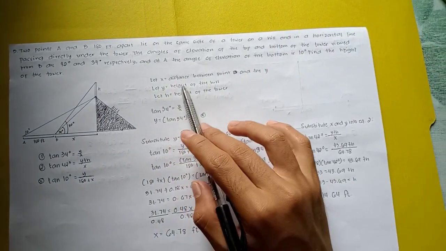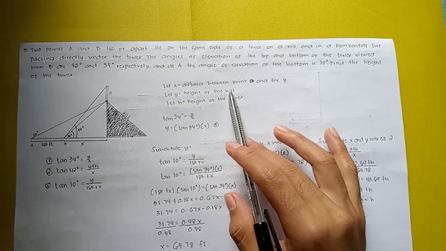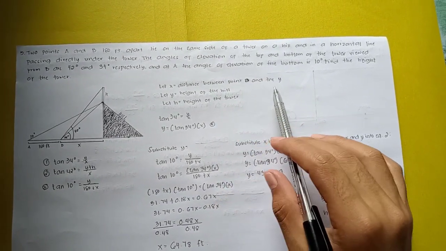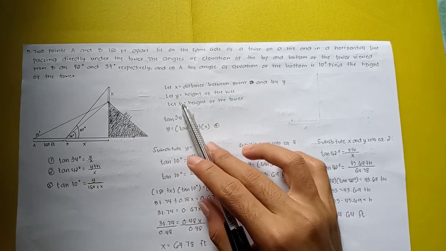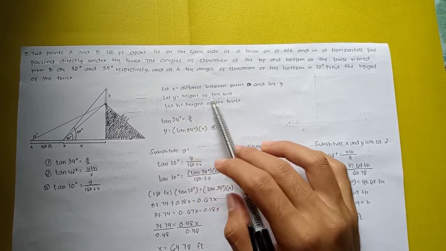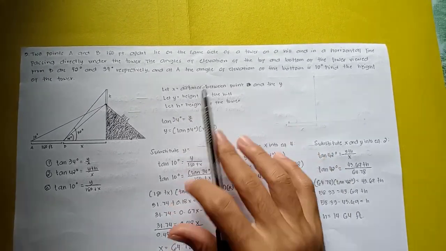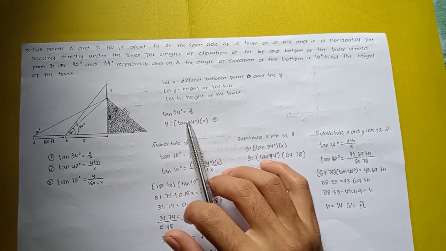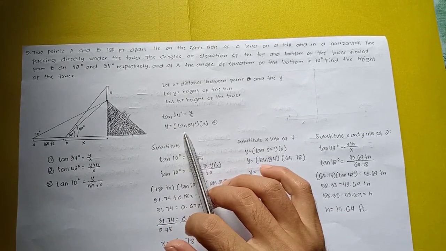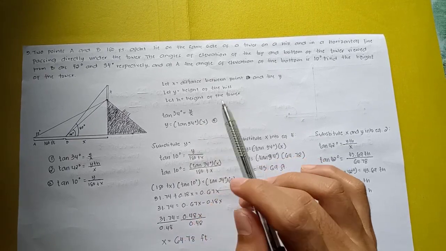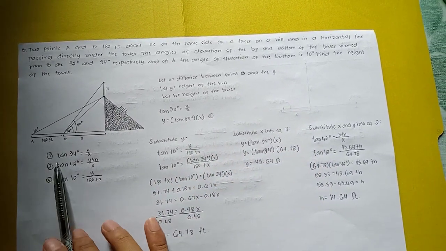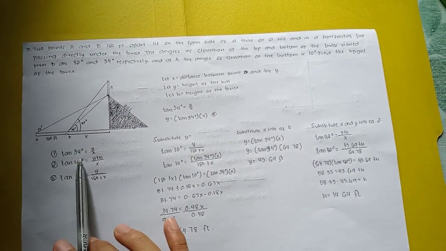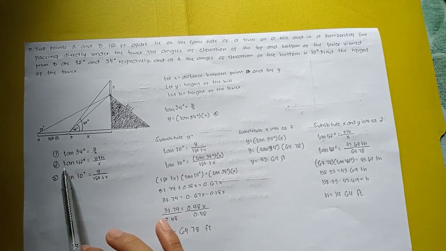So let x be the distance between point B and the hill. Let y be the height of the hill and let h be the height of the tower. Tan 34 degrees equals y over x. Y equals tan 34 degrees times x. So our first formula is tan 34 degrees equals y over x.